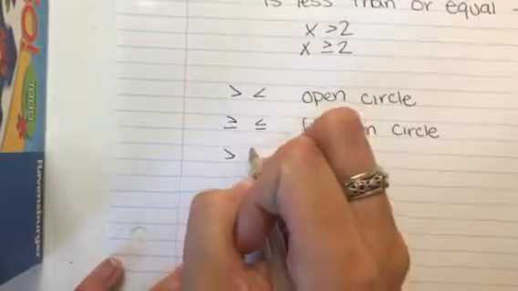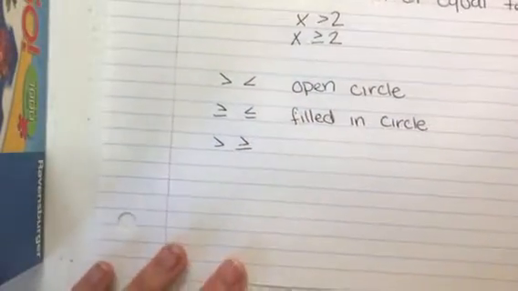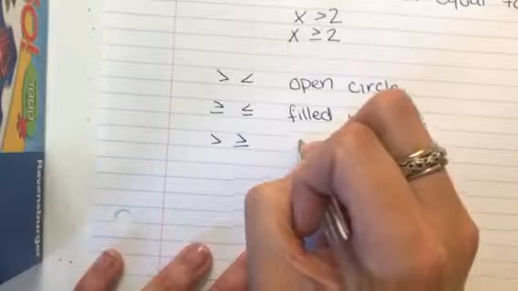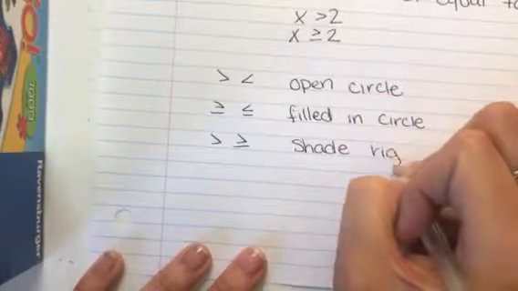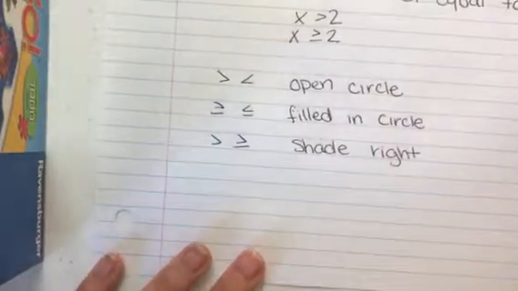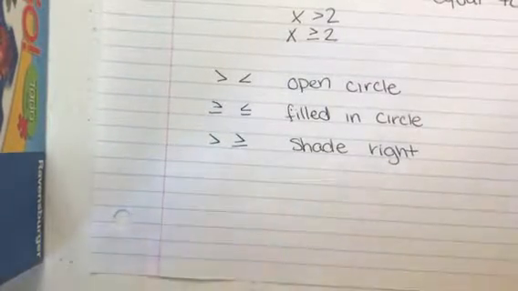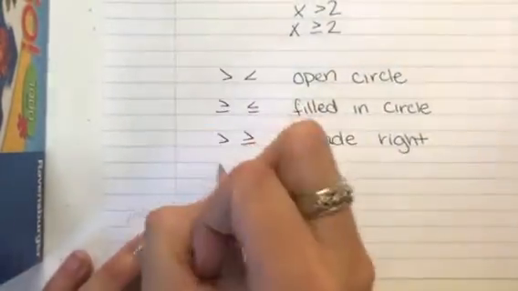We're also going to have some shading rules. If we have is greater than or is greater than or equal to, we are going to shade to the right. We shade right because that will say any number to the right is larger than, or is greater than.